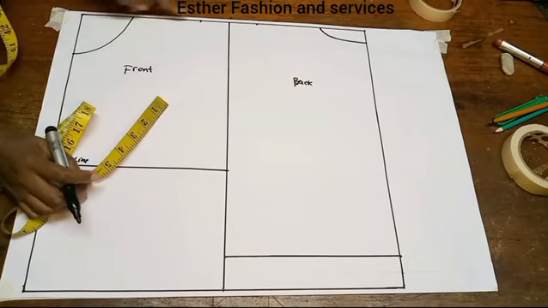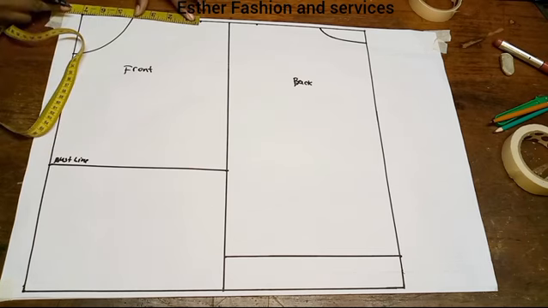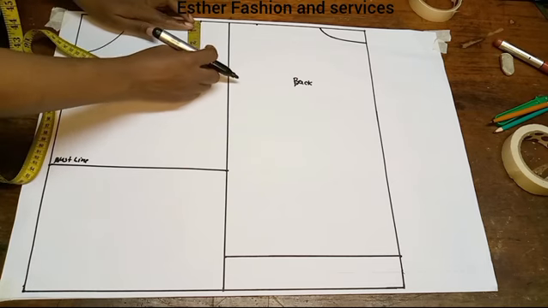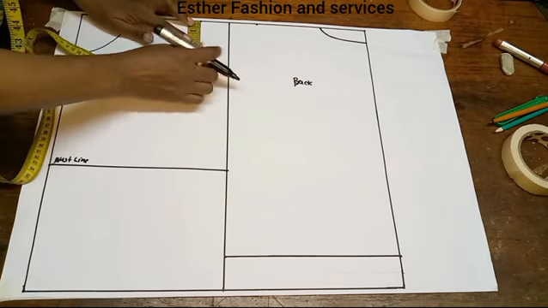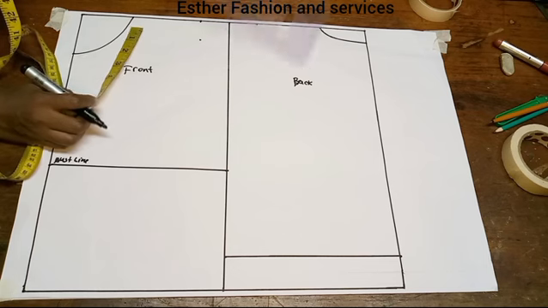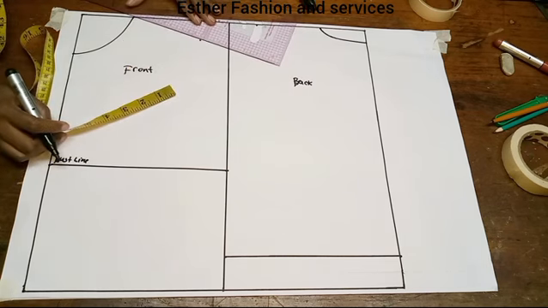Can you see? My shoulder is 7 inches. From this point here, I will go down by 1.5 inches for the front to create the shoulder slope. Then from this point, I will connect to the neck width.